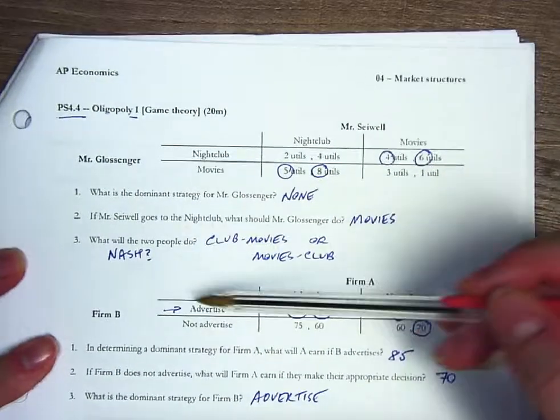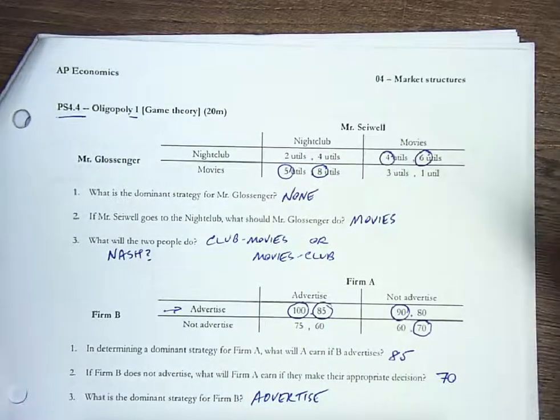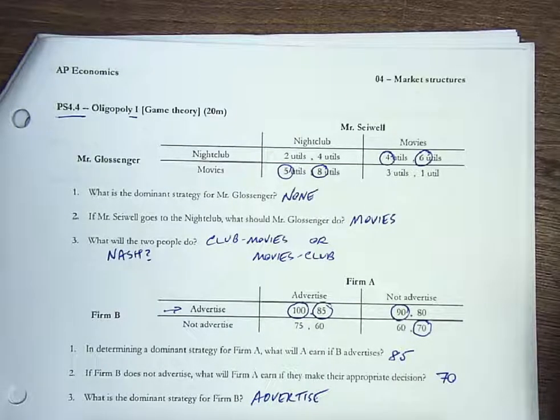So this hopefully helps you understand some of the concepts related to solving payoff matrices. We're going to do a couple more of them in class, but this is about as difficult as they're going to get. And I hope that this helps.